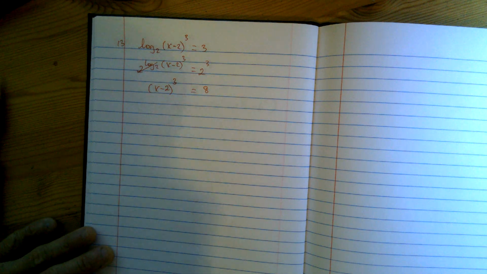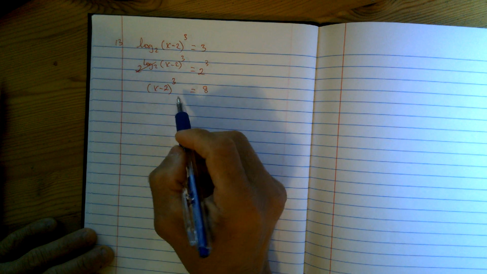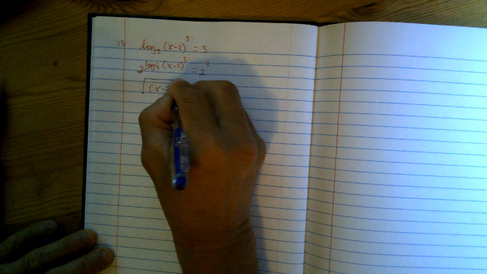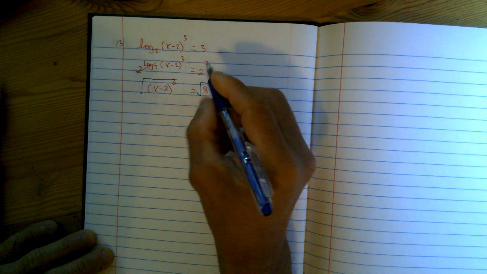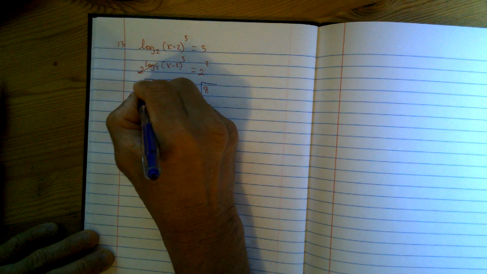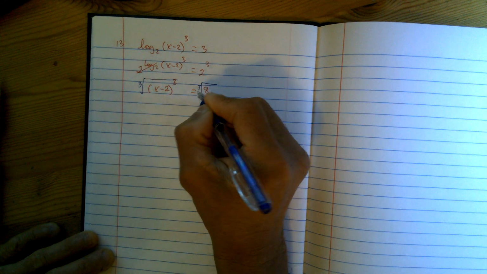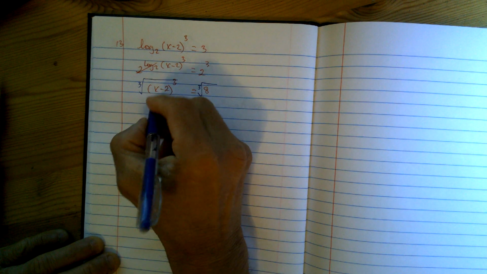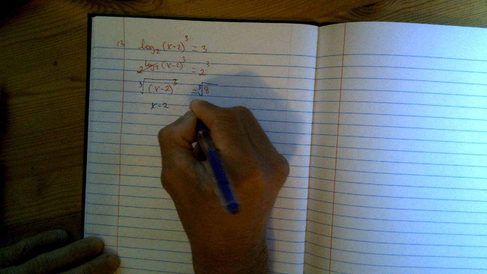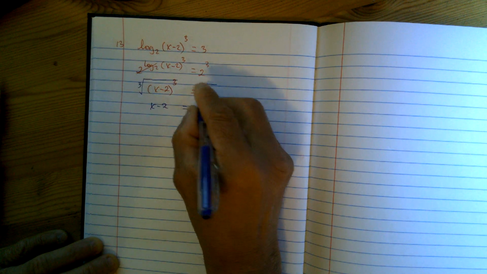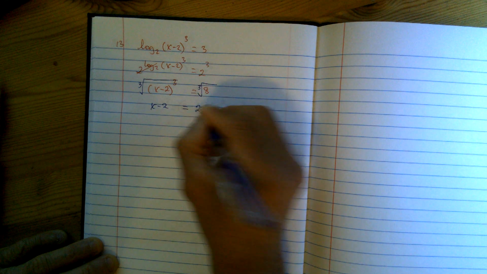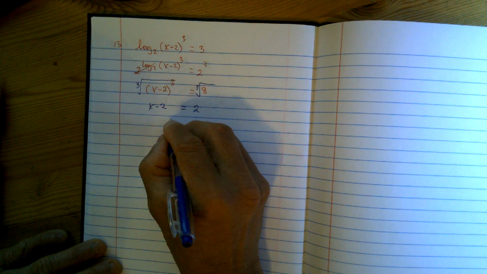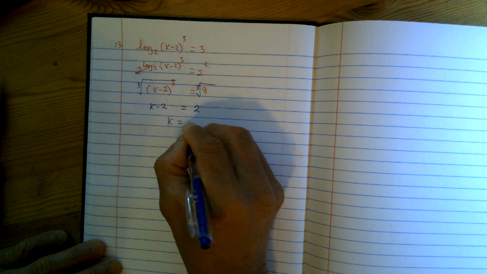The next step is we need to find the cube root of this. That gives us x minus 2, and over here that gives us 2. And then we solve for x, so x equals 4.